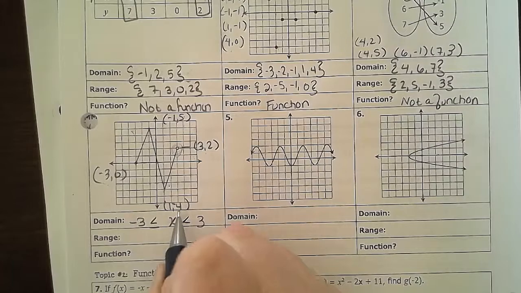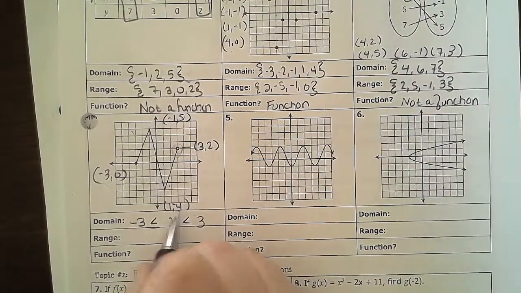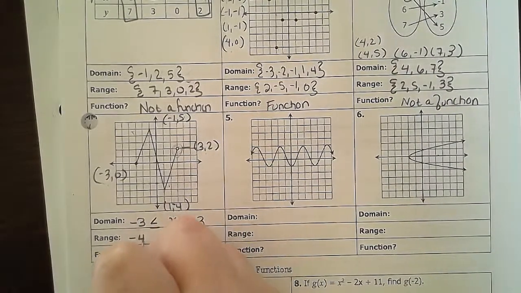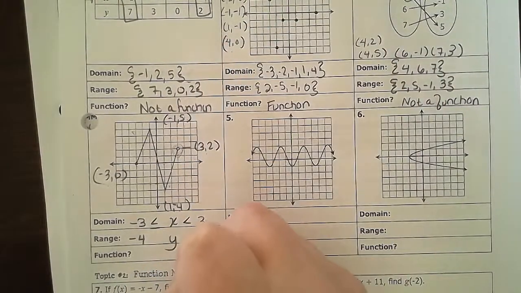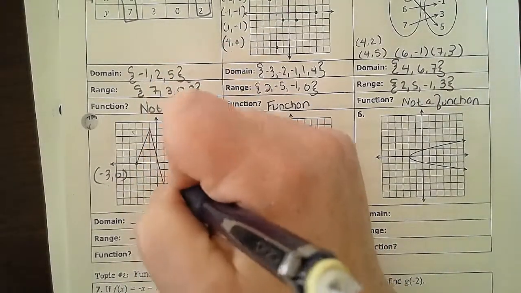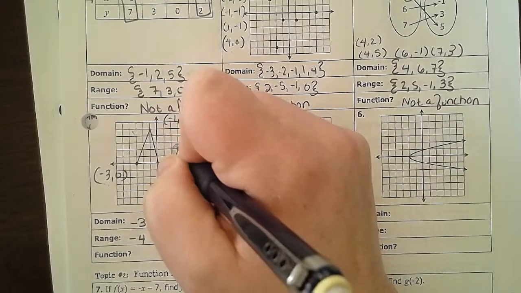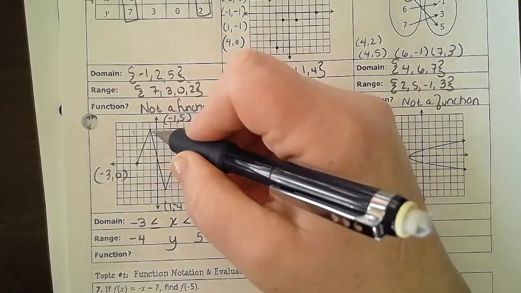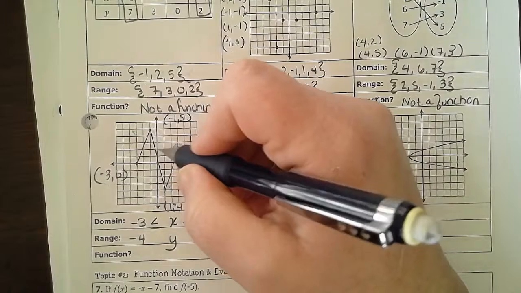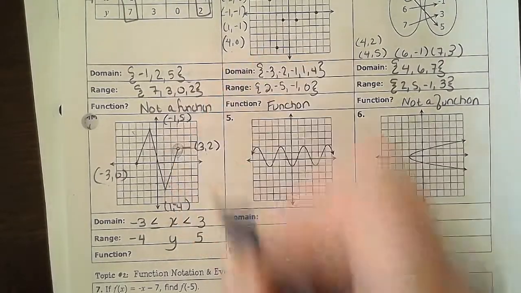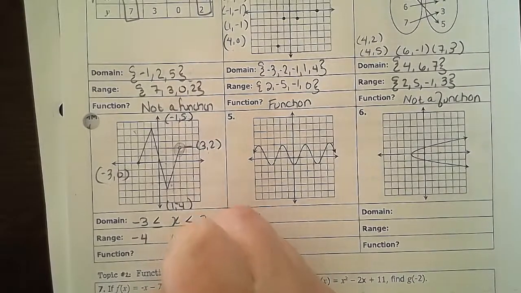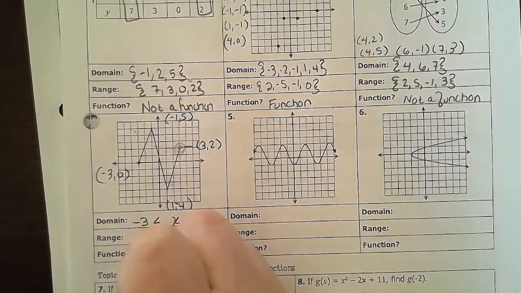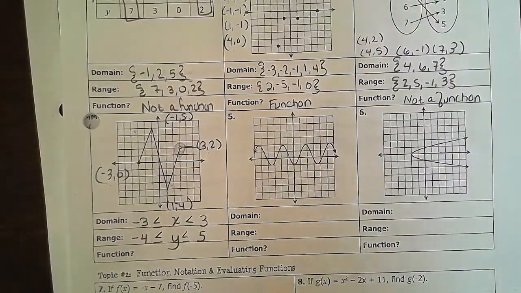So our lowest y value is -4, and our highest y value is 5. And as you can see, all these points are included. Yes, this one's left out here, but that still is included right here. It's part of our range right here. So it is still less than or equal to 5 and greater than or equal to -4.